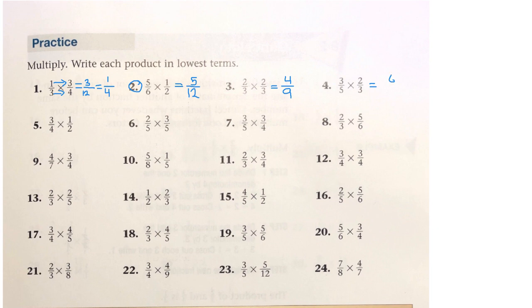3 times 2 is 6, and 5 times 3 is 15. 6 doesn't go into 15 evenly. The next factor for 6 would be 3. 3 will go into both. So if we divide the top and the bottom by 3, we can reduce to lowest terms. 6 divided by 3 is 2, and 15 divided by 3 is 5. And now that's lowest terms. So that's how we work through there.